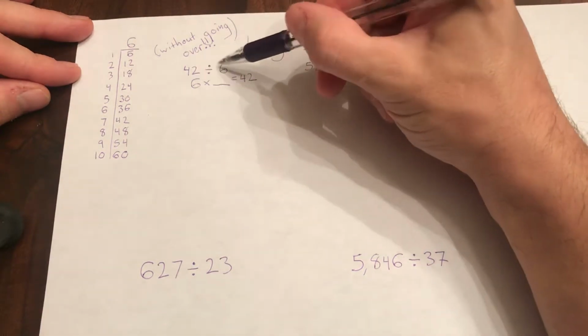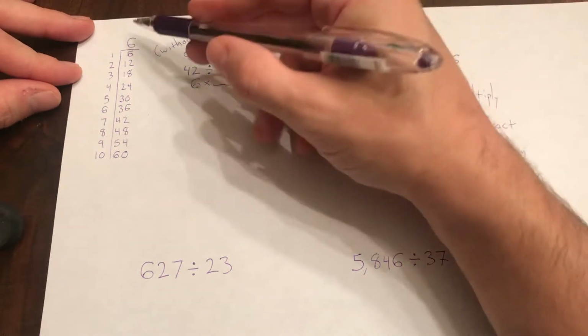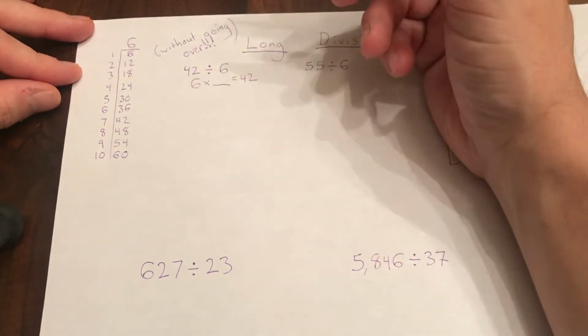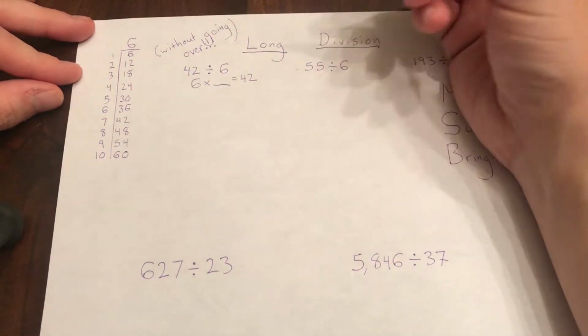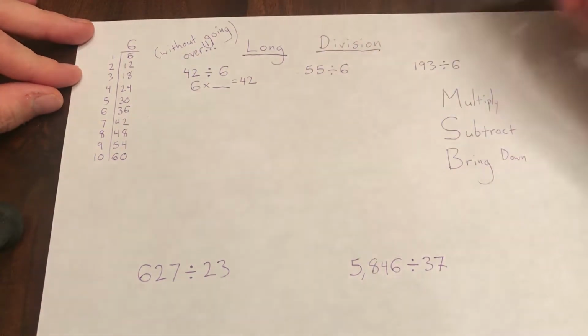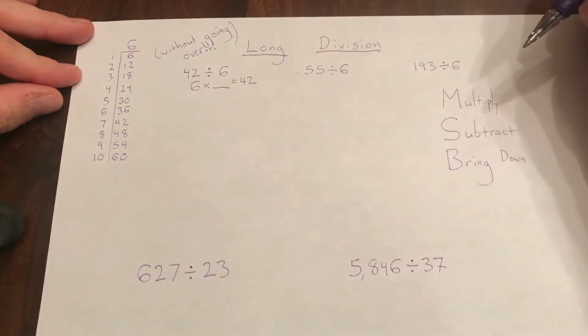Maybe you can look over here in the chart already and say, man, I already know this. Why are we doing this? 42, I'll just come to 42. Must be 7. Or 6 times 7 is 42, easy. Okay? It starts off easy, but I want to make sure that you see where we're going in an easy one, and then we'll escalate on these two.